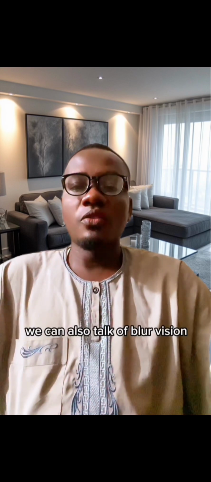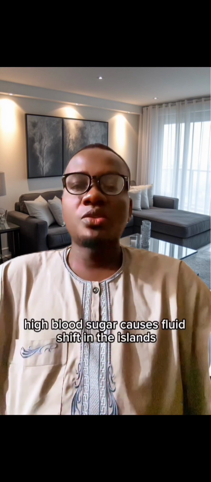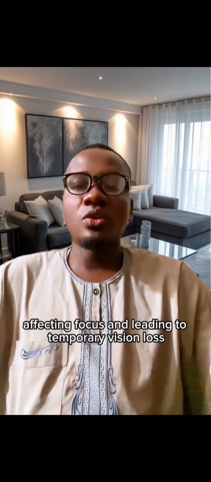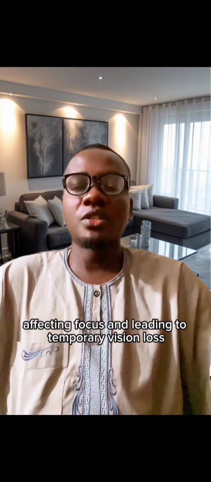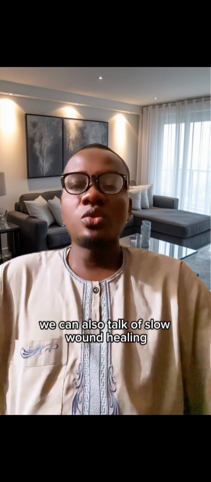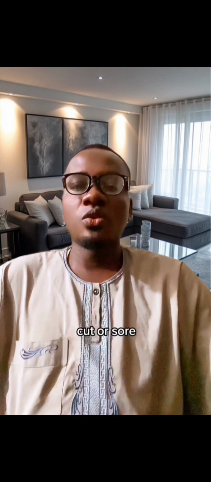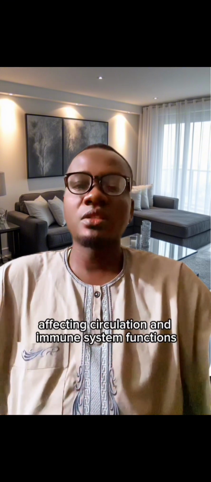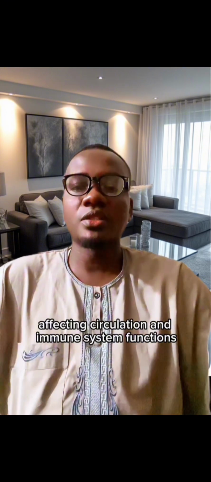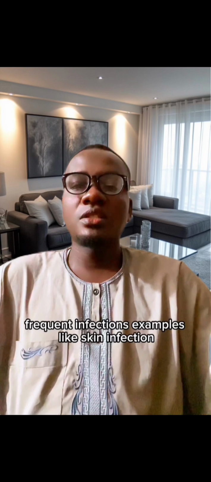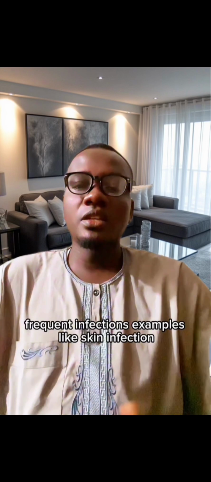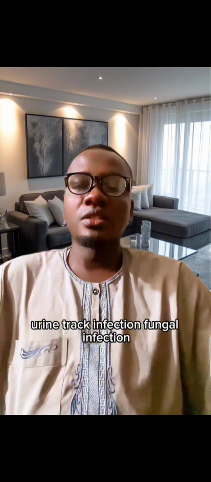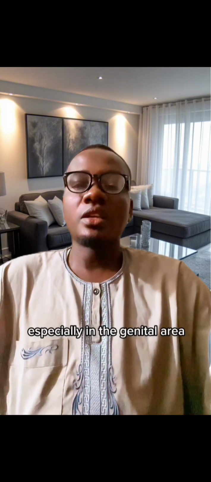We can also talk of blurred vision. High blood sugar causes fluid shift in the eye lens, affecting focus and leading to temporary vision loss. We can also talk of slow wound healing. A cut or sore takes a very long time to heal because of high glucose level affecting circulation and immune system functions. Then frequent infections, examples like skin infection, urinary tract infection, and fungal infection, especially in the genital area.